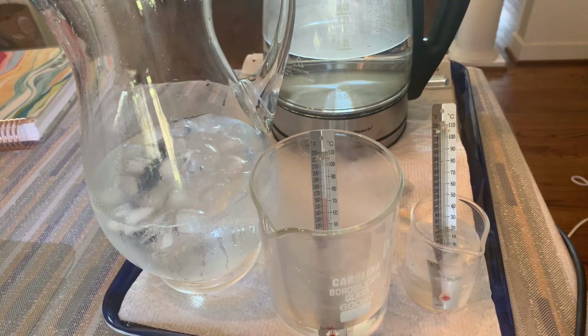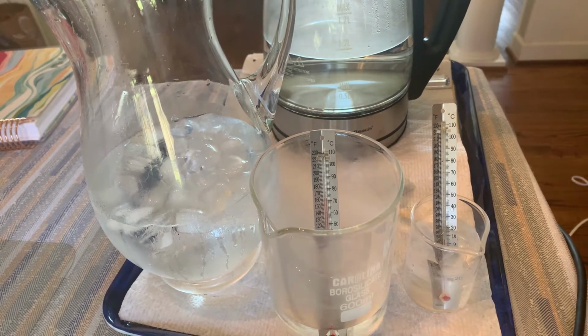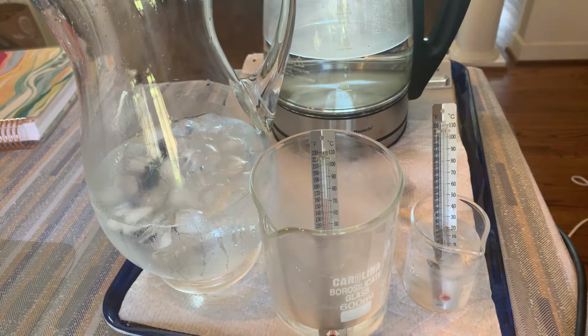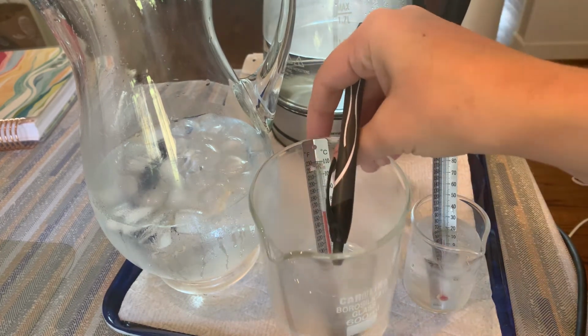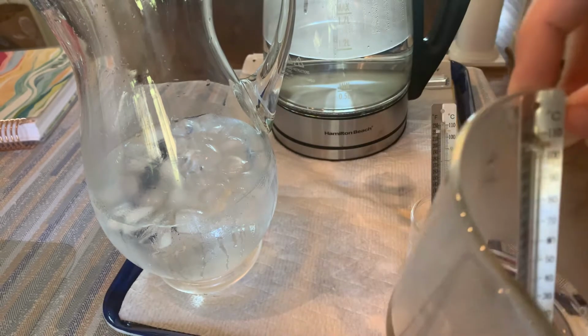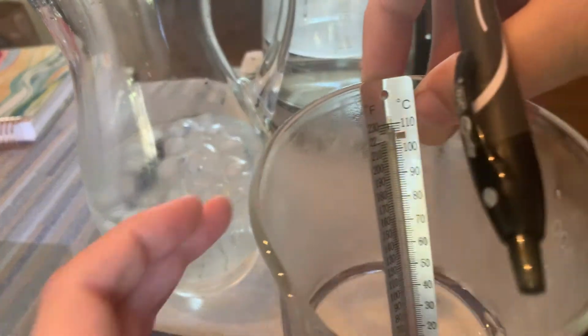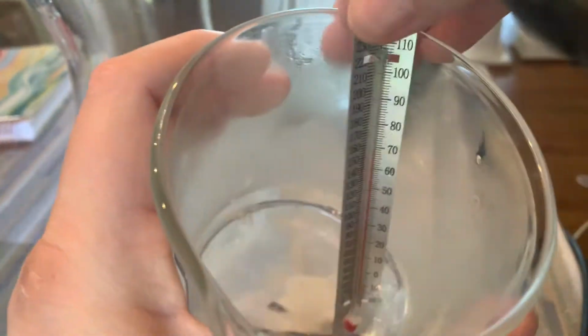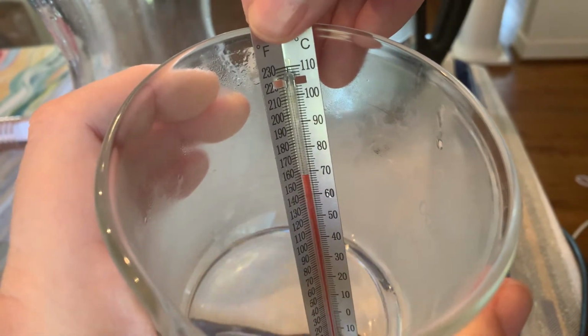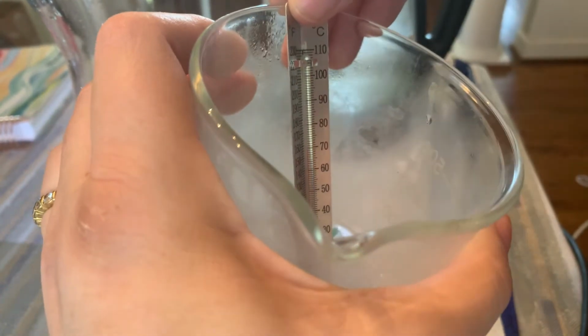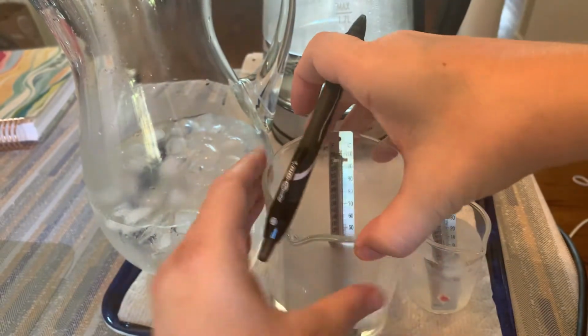So the next thing says, place a thermometer in each beaker, which we did. Record the two temperatures on the data table. So on page 2 is your data table, and we're going to record what the temperature is in each of the beakers before we do any mixing. So this beaker right here, which has our hot water, the temperature of the hot water, we're going to measure it in Celsius, is 68.